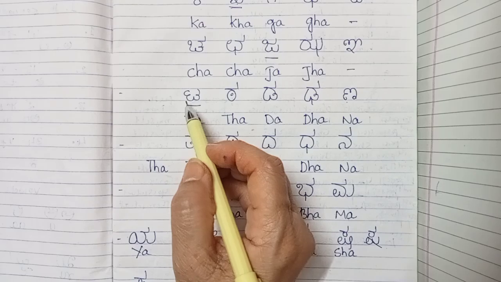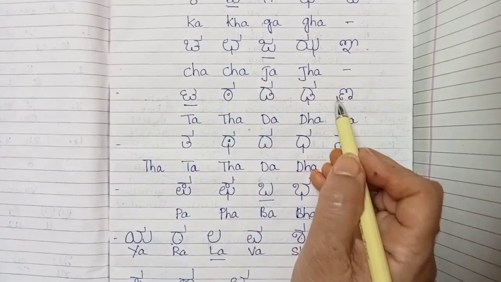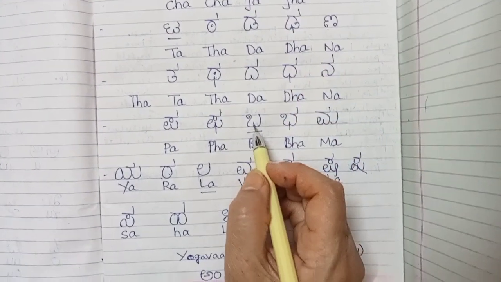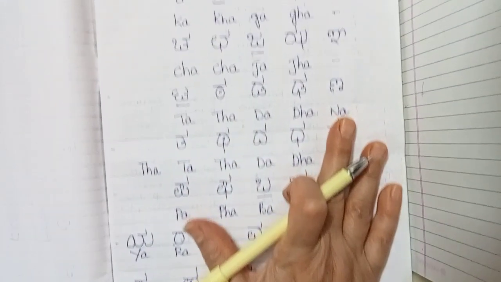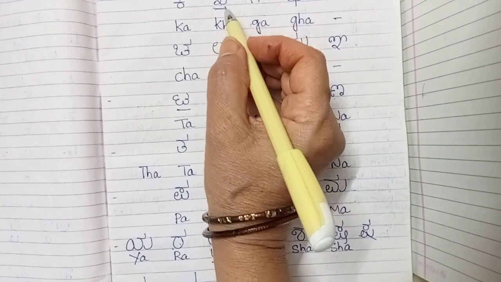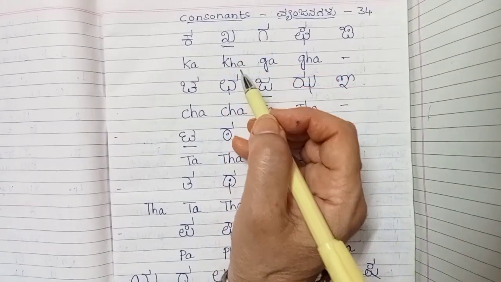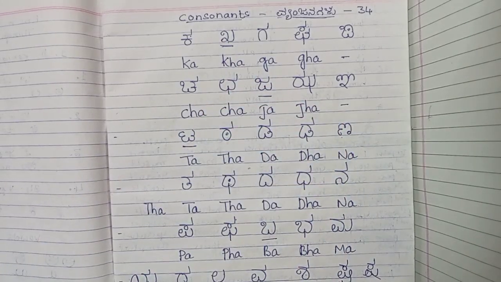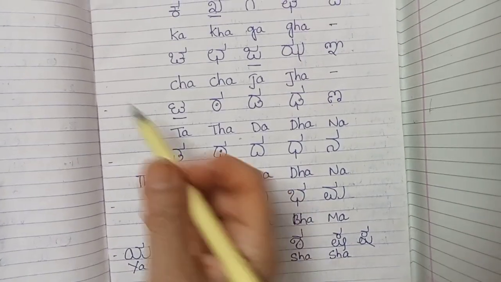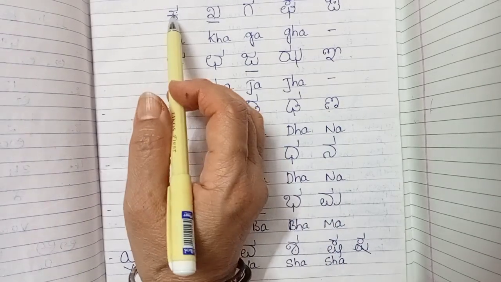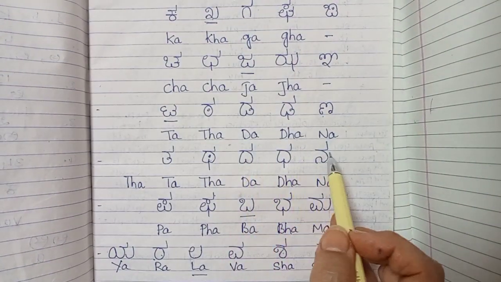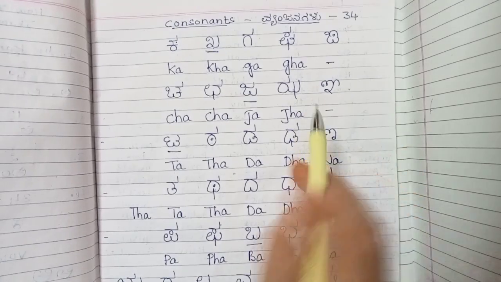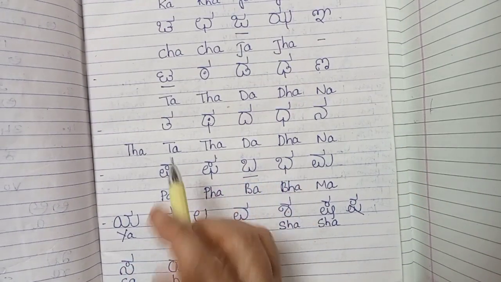Ka, Kha, Ja, Ta, Na, then Ba, then Va. These all have, let me not tell you about vattakshara. Forget about the vattaksharas. Now let us see only these things. See, these are all from Ka to La. These are all having talakattu, so they have the A sound.